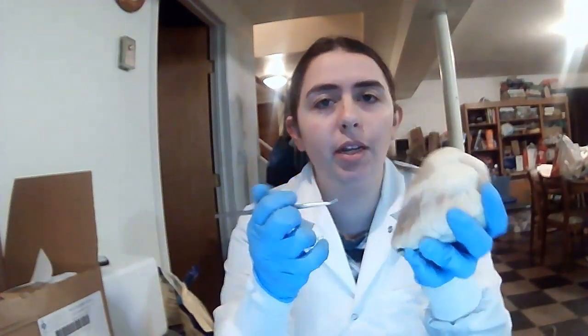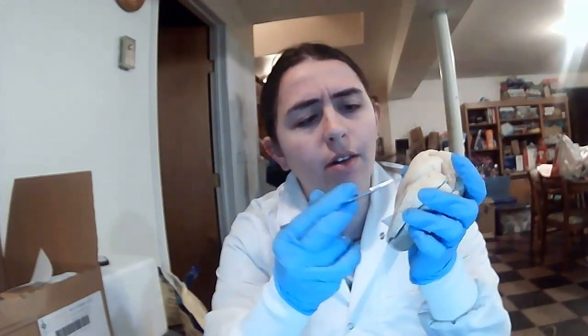So I will start off with the different atriums and the ventricles. We'll start off right here, which is the right atrium. Then below that is the right ventricle. Next to that, right over here, is the left atrium. And then below that is the left ventricle.